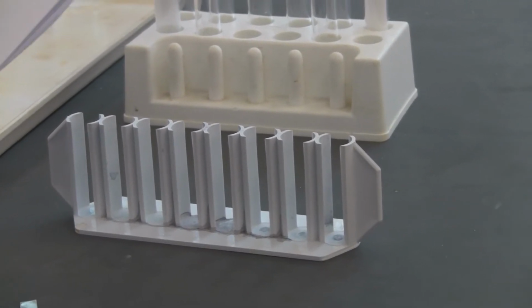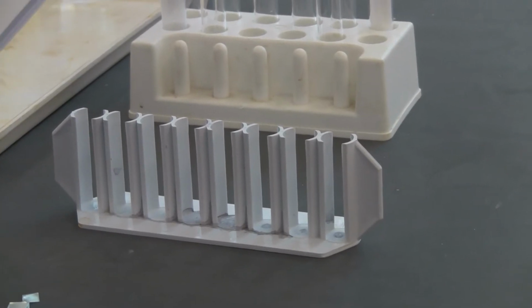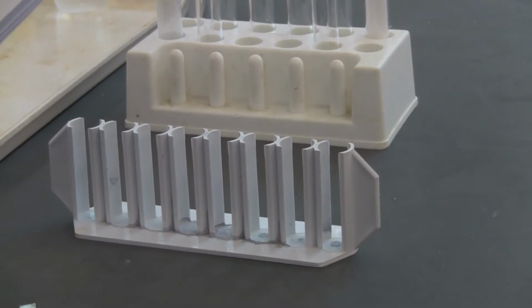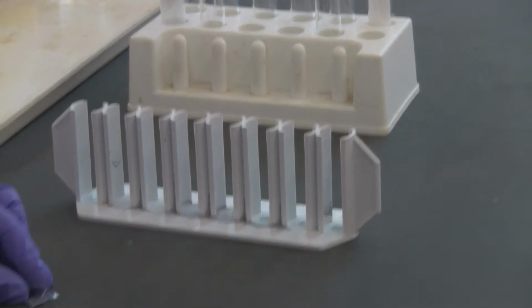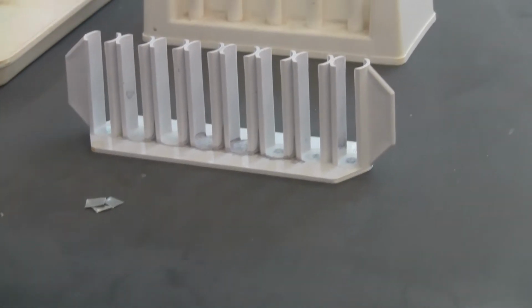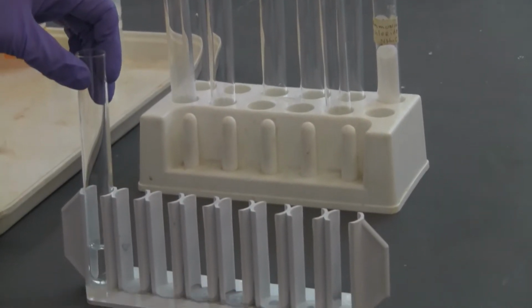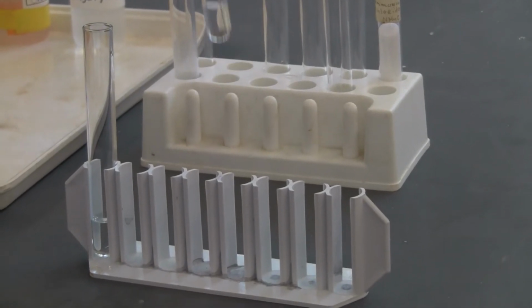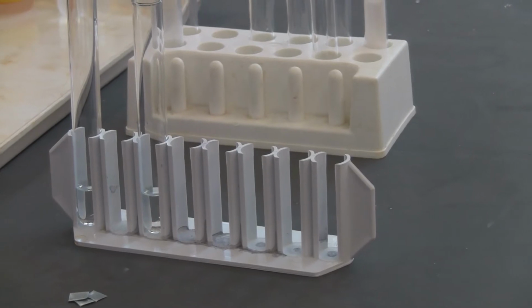Now let's move on to the next factor, concentration of the reactants. This time we're going to use the same zinc metal, but different concentrations of the acid. One is 6 molar hydrochloric acid, another is 1 molar hydrochloric acid.